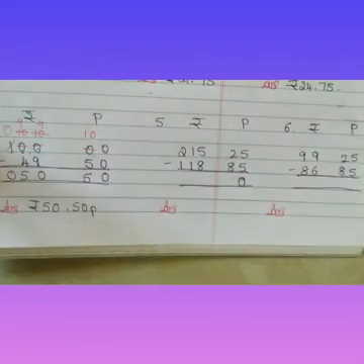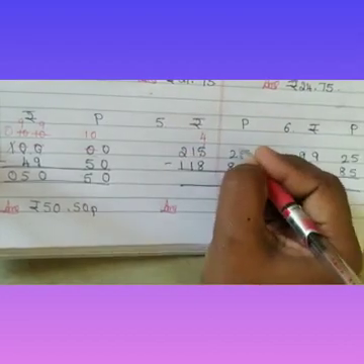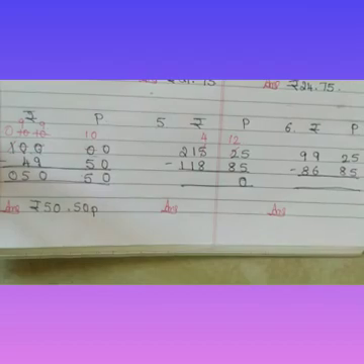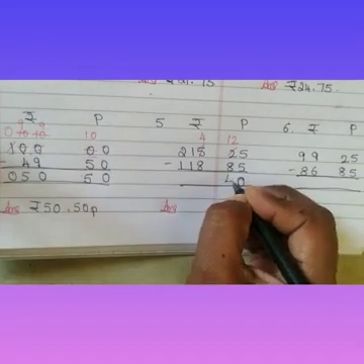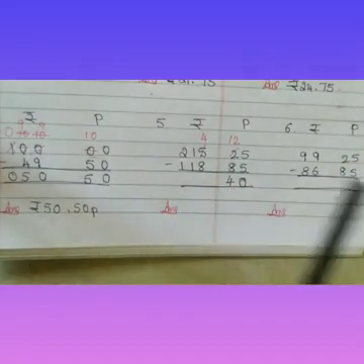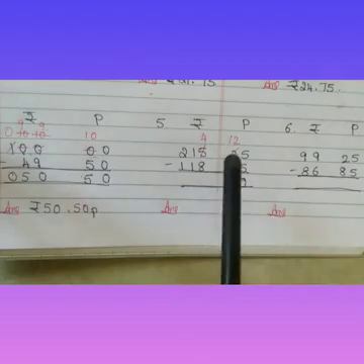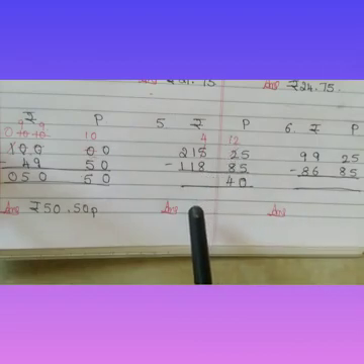In the 100 place they have given 5. When you borrow, this 5 will become 4 and this 2 will become 12. Now hold 12 fingers in your hand. After holding 12 fingers, remove 8 fingers. See, you will be left with 4 fingers. So you will write here 4. After that, we finish the 10th place. Now 100 place. In the 100 place they have given 4 minus 8. So see, 4 is a lesser number. We can't subtract 8. So we have to borrow from the 1000 place.